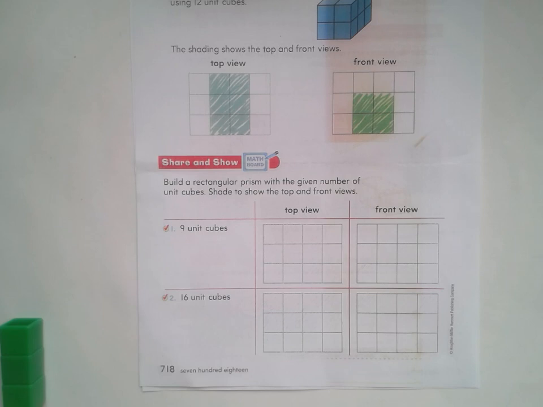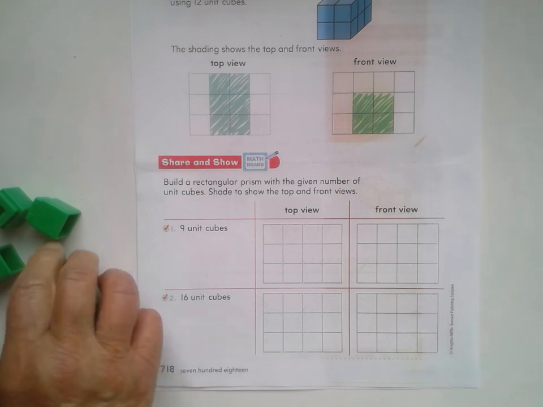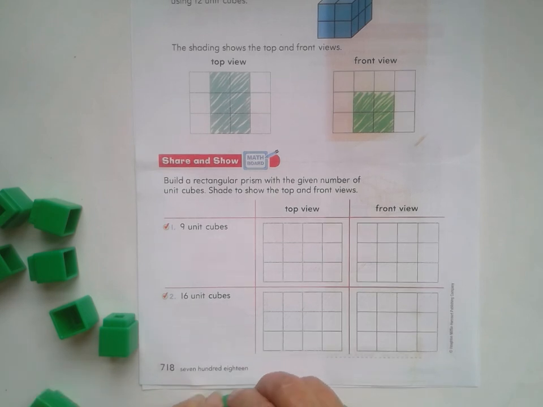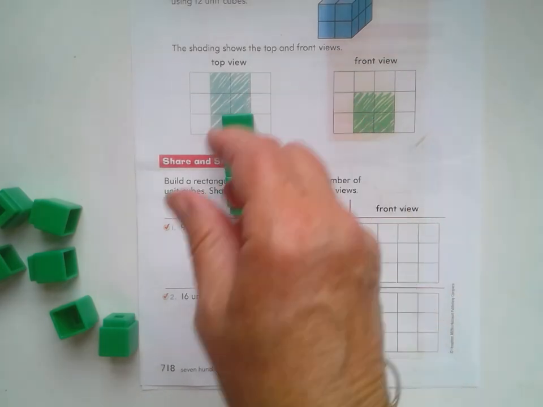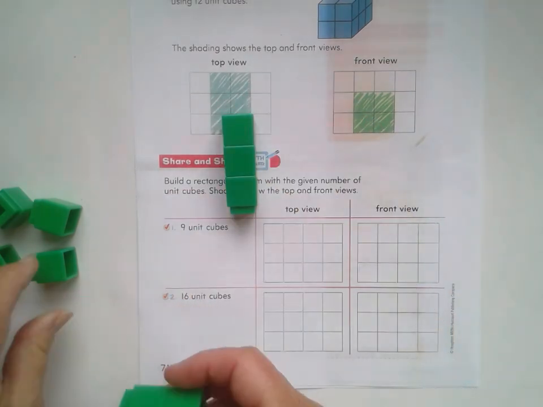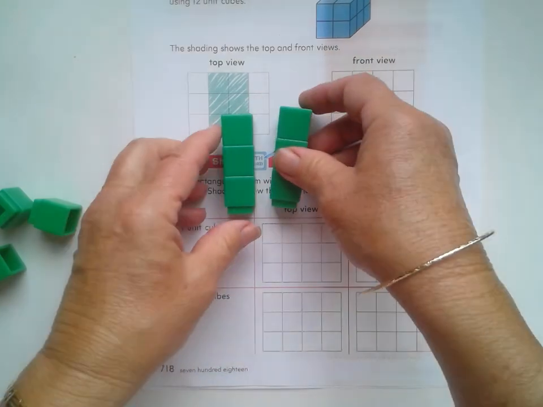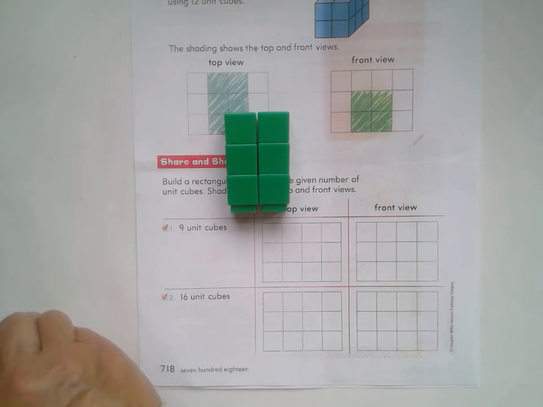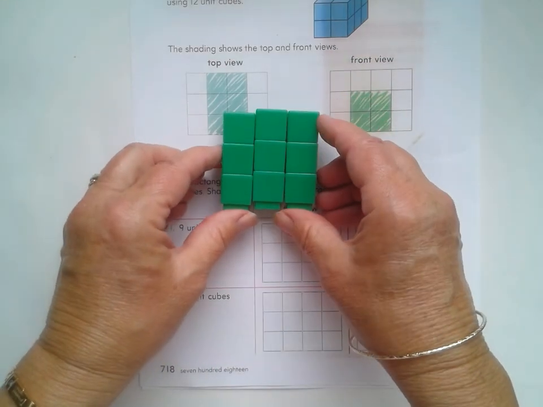Share and show says to build a rectangular prism with a given number of unit cubes and shade to show the top and the front views. So this one tells us to use 9 cubes. So I'm going to take a group of 3 and do that. Another group of 3 makes 6. Now this last group of 3 makes 9.